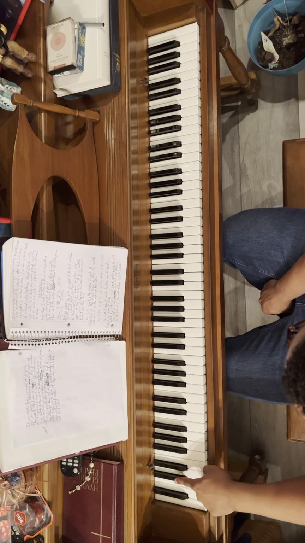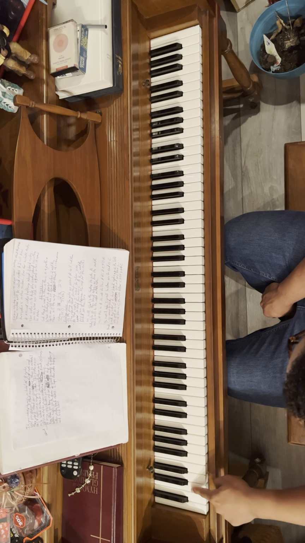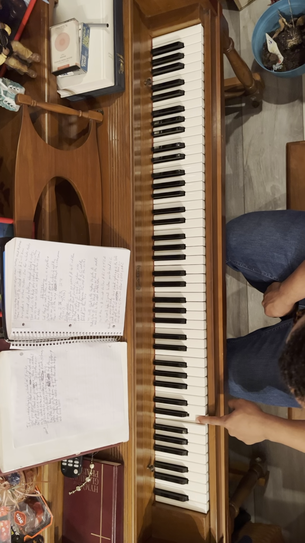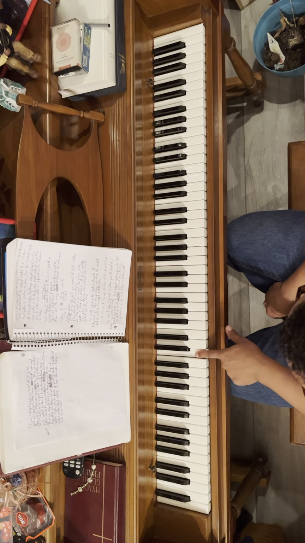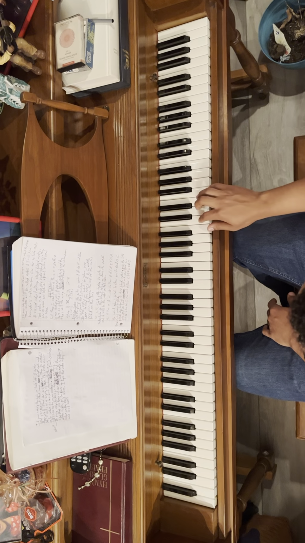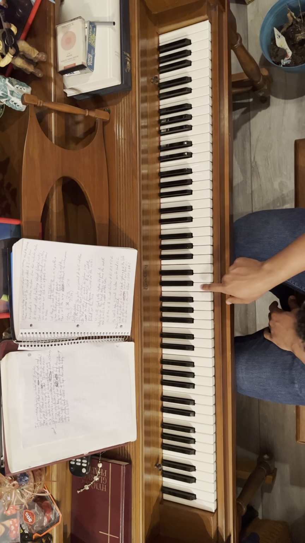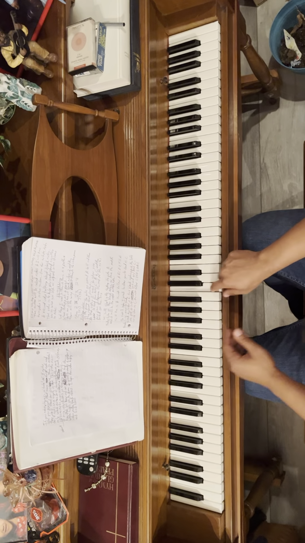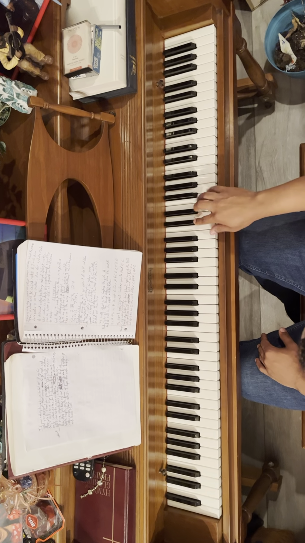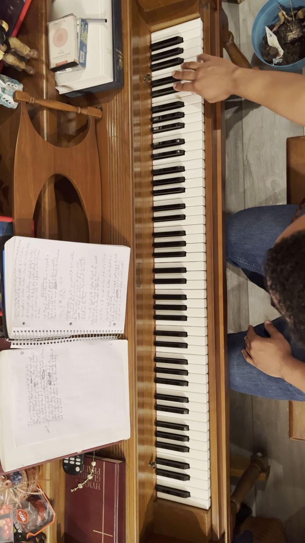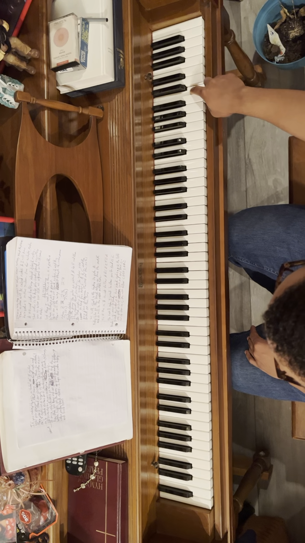You choose the left one on the black one, and you go left one. So you find a cluster of 2, left one, C. This one's called middle C because it's literally the middle C. 2, left one, 2, left one, 2, left one.